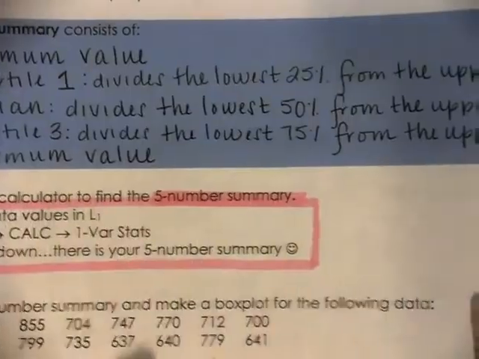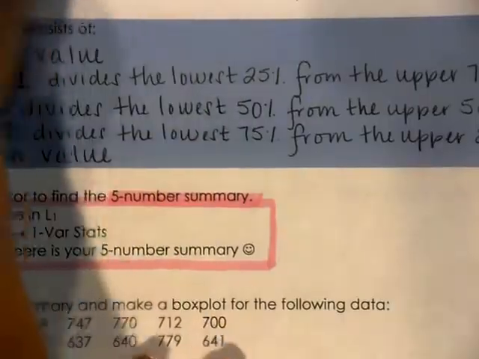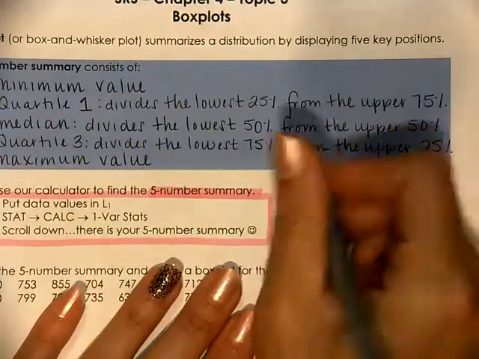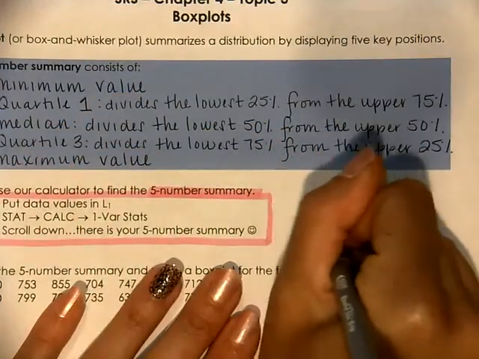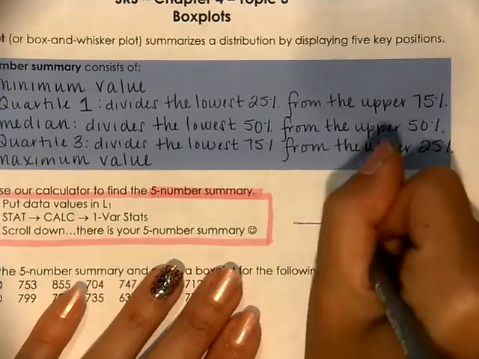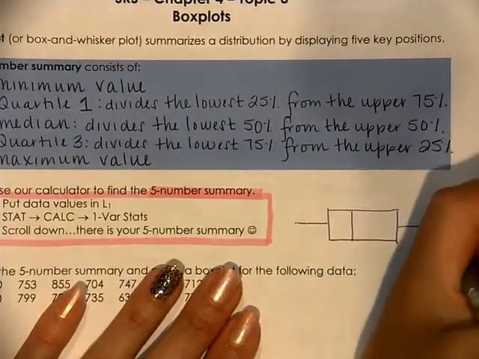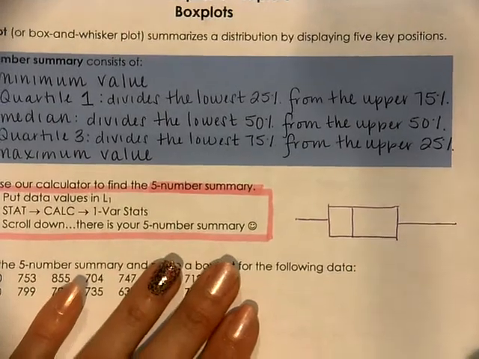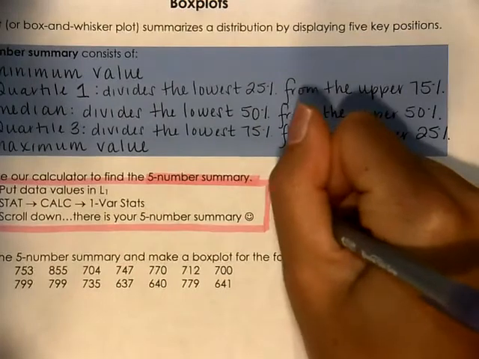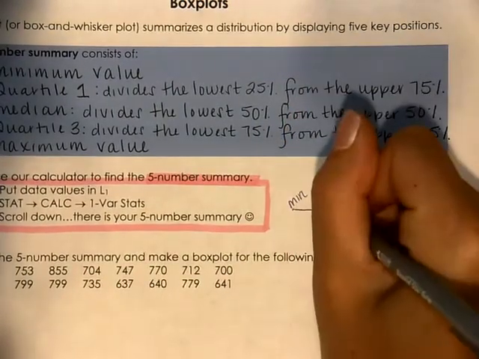Before we do that, I just want to explain one quick thing about box plots, a little visual with the quartiles. A box plot is essentially divided into quarters. That's an example of what a box plot could look like. Keeping in mind, this value right here is the minimum.